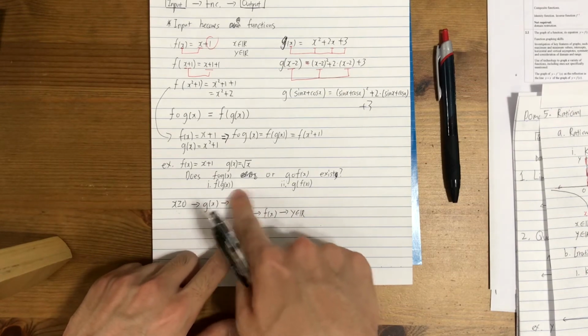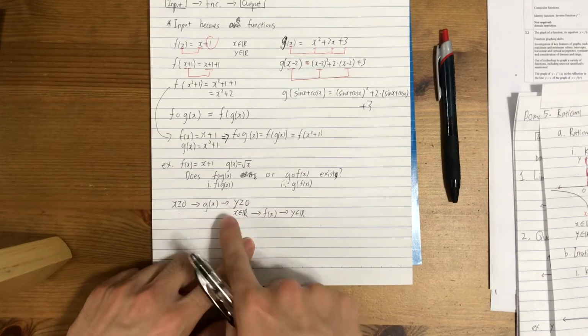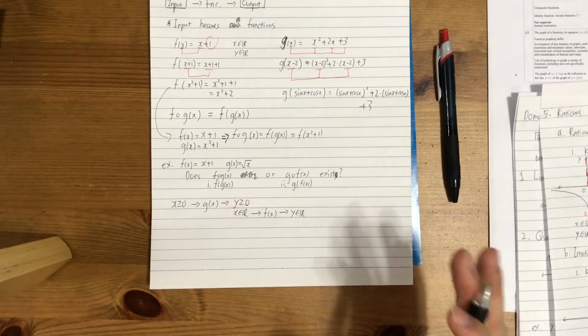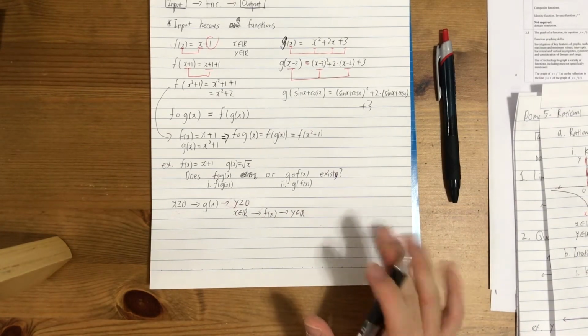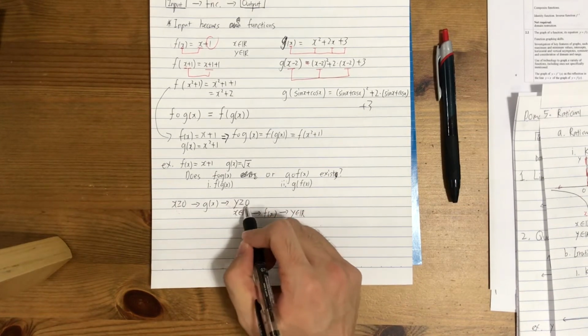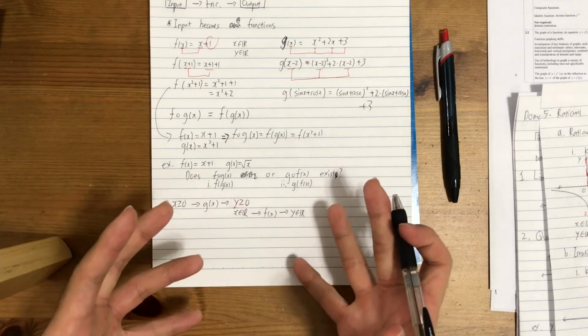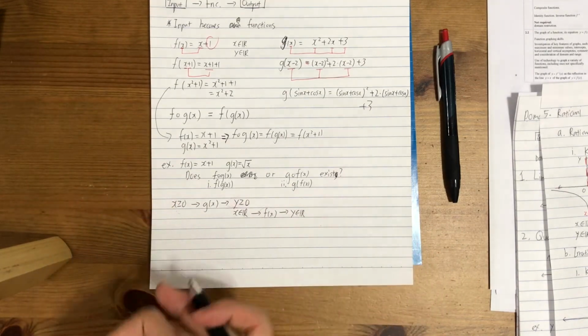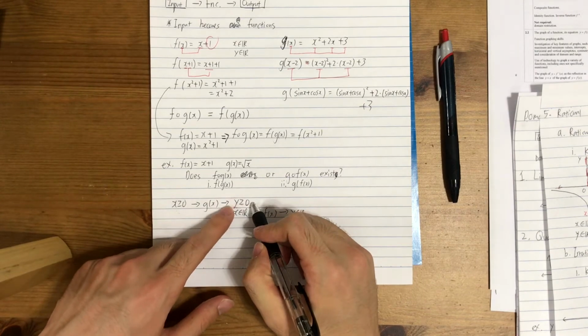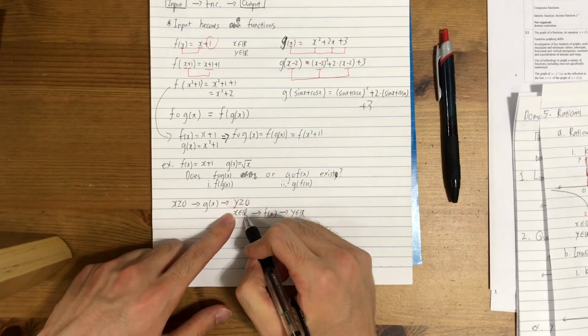We put this value here, and note that y and x are just dummy variables. It's just a set of numbers from 0 to positive infinity, and we're trying to fit that into the all-real-number plane.